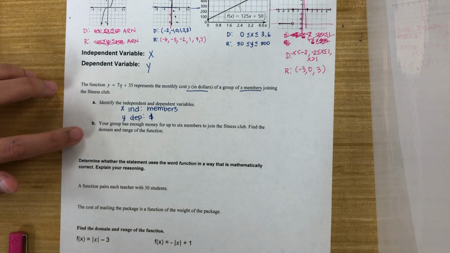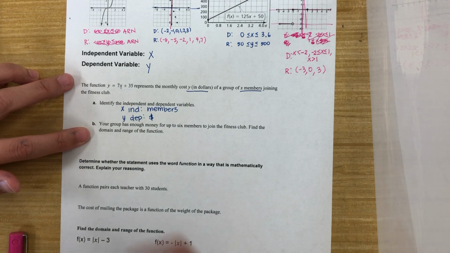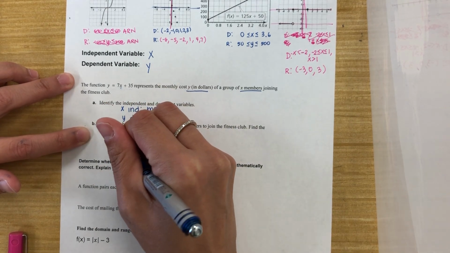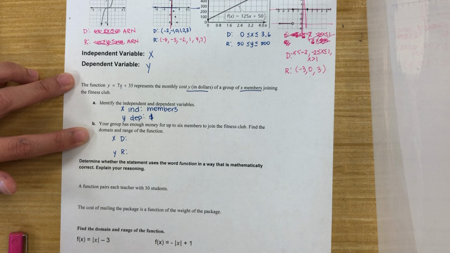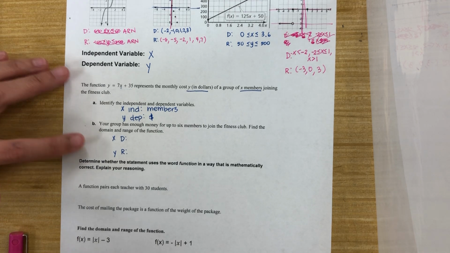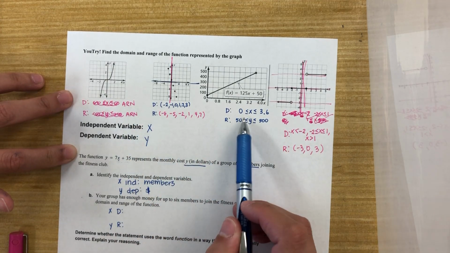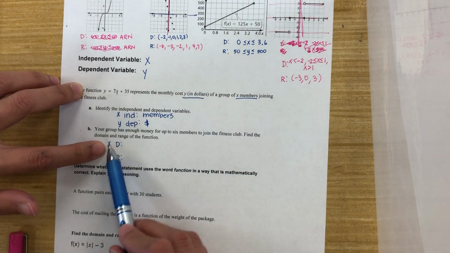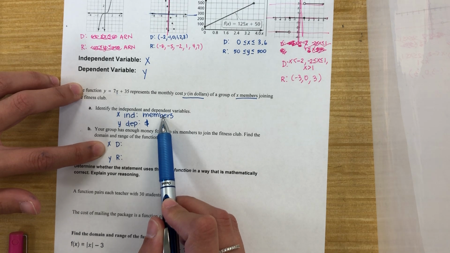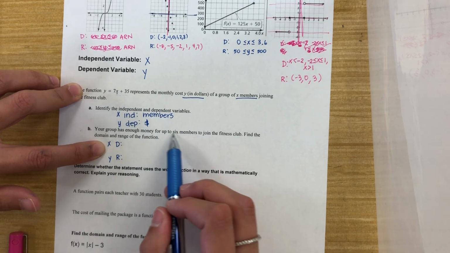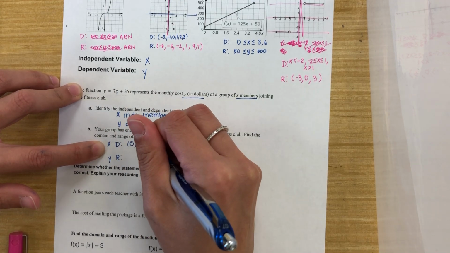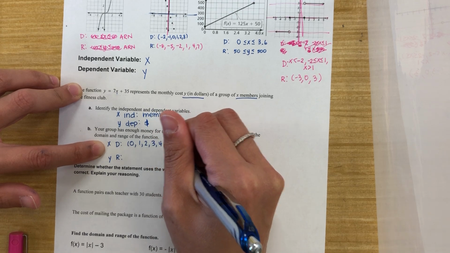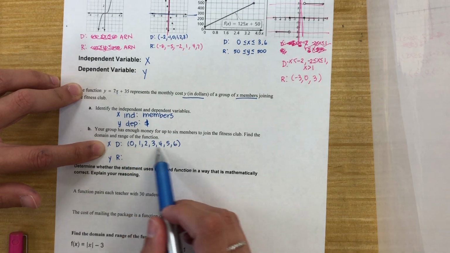Okay. Letter B, your group has enough money for up to 6 members to join the fitness club. Find the domain and range. So here's the domain, here's the range. Remember, the domain is x, the range is y. Okay, so for my domain, it's like what we did up here. Do I write inequalities for the domain or do I write a list of numbers? Well, what am I plugging in? x is members. Can I have a decimal of members? No, I have a whole number of members. So my members, I have up to 6, would be 0, 1, 2, 3, 4, 5, 6 members, right? I can only have up to 6 members.